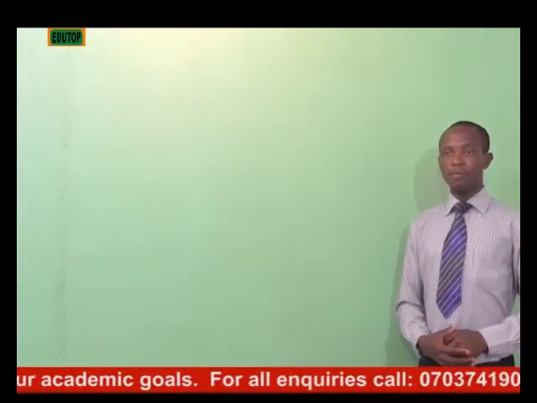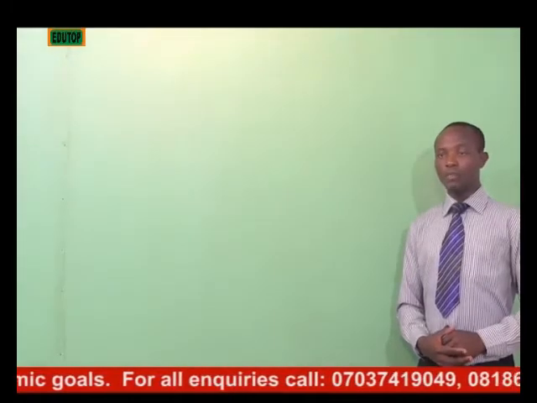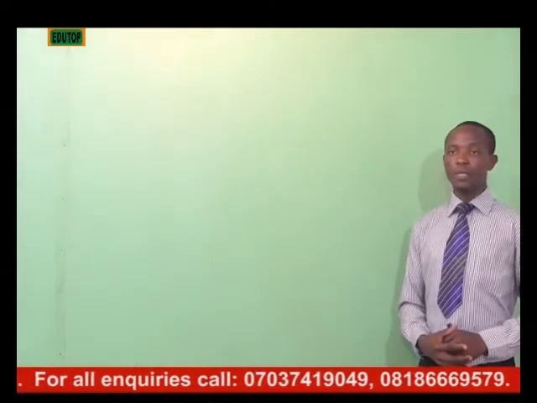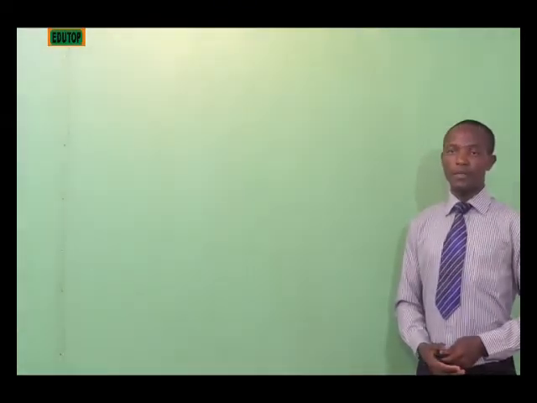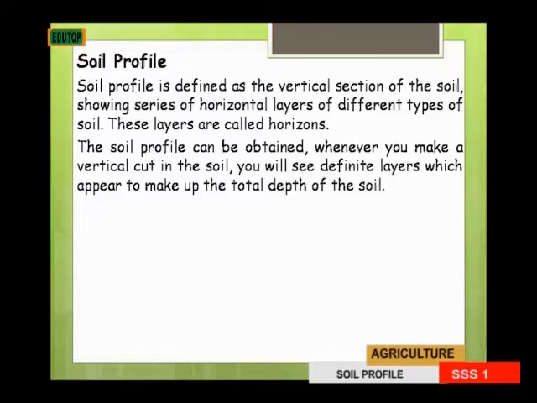The activities of human beings during farm operations such as plowing, harrowing, and ridging also break down rocks into smaller particles which later form soil. Now we'll be looking at soil profile.